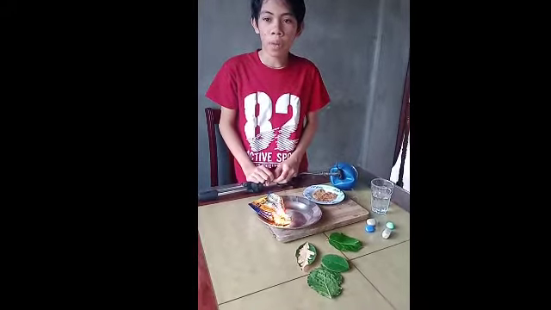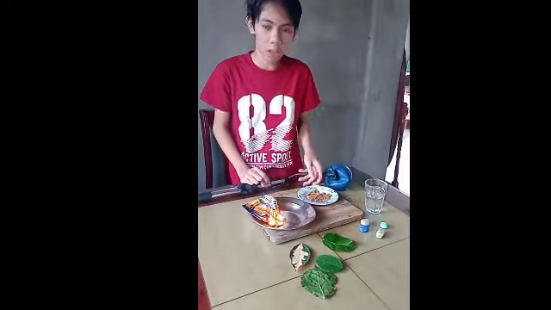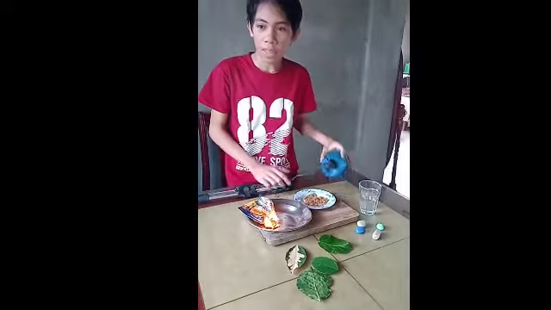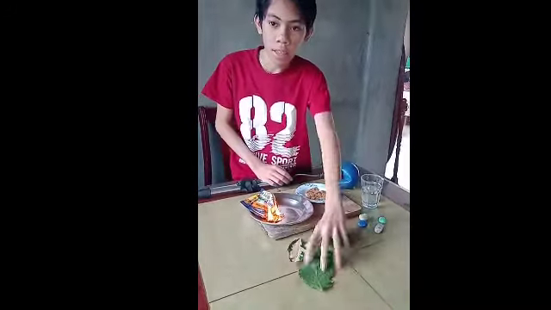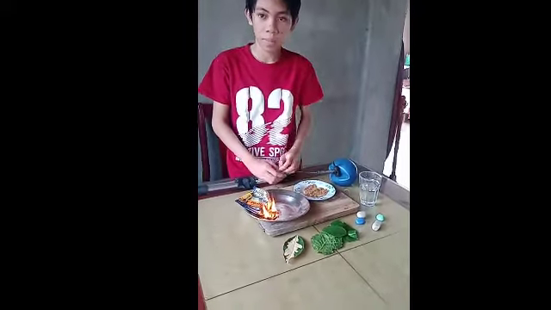For activity number 1, which is matter, which is not, the materials used are sugar, water, air inside the balloon, leaves, and smoke from fire in a plastic wrapper. And I will identify each material if it's matter or not. Sugar granules is a matter because it occupies space and has mass. Water is a matter because it occupies space and has mass.